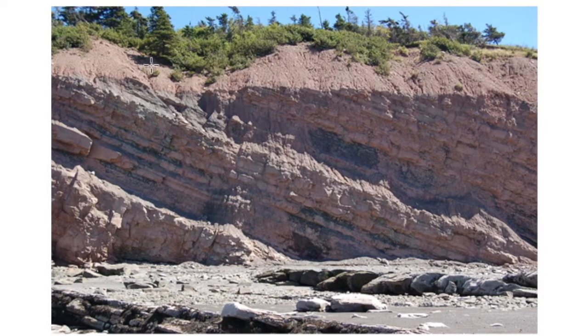Hi, in this week's lab, we're going to talk about planes, geologic planes, so surfaces, planar surfaces, and how we measure them and how we record them on paper.